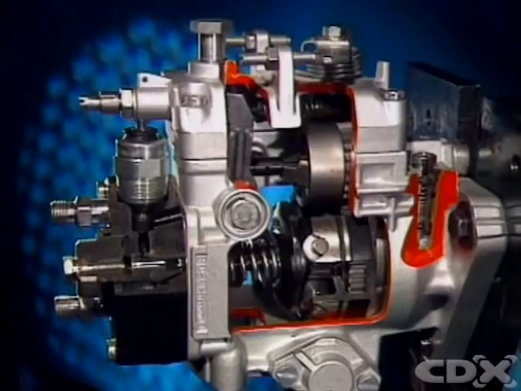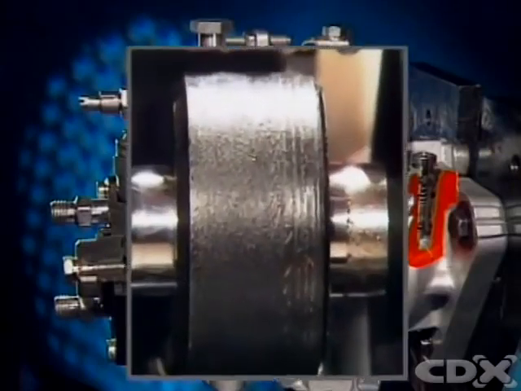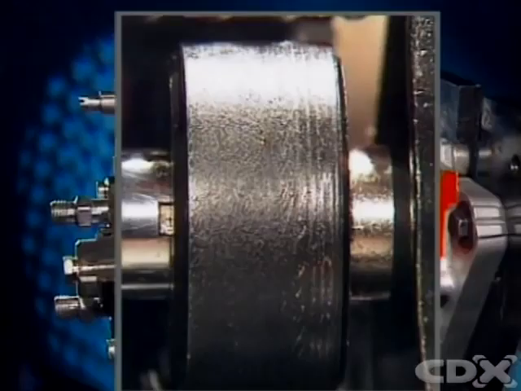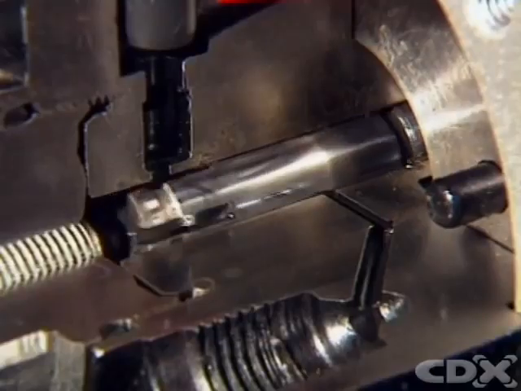In this phase, a cut-off port in the plunger is covered by the control sleeve. To end fuel delivery, the plunger's cut-off port moves out of the control sleeve and lets pressurized fuel spill back into the pump housing. This relieves pressure in the pumping chamber, the delivery valve closes, and injection ceases.